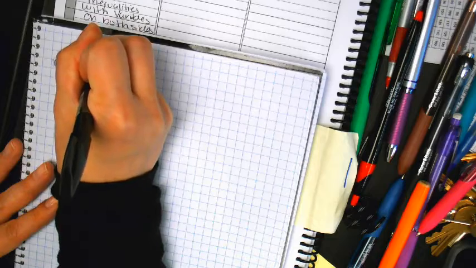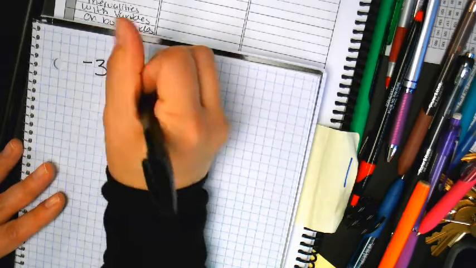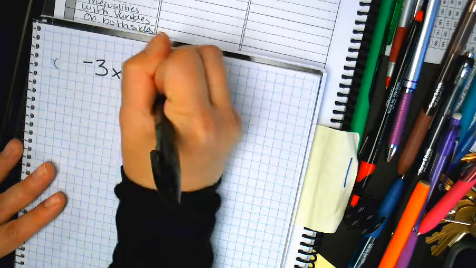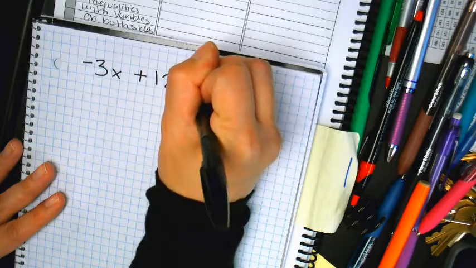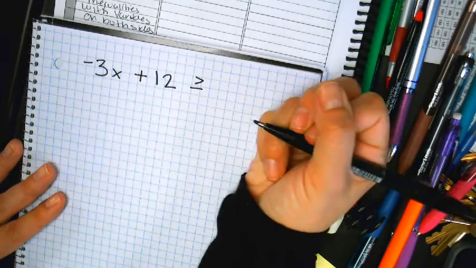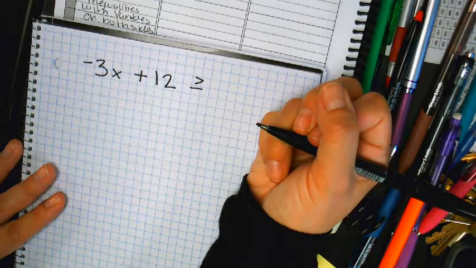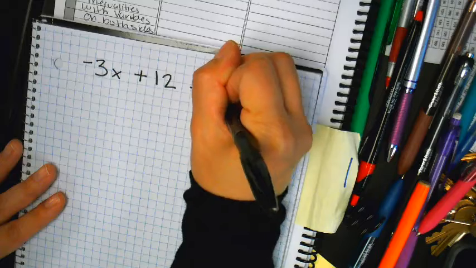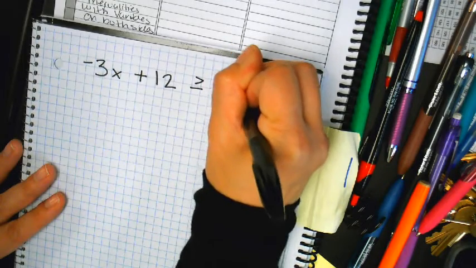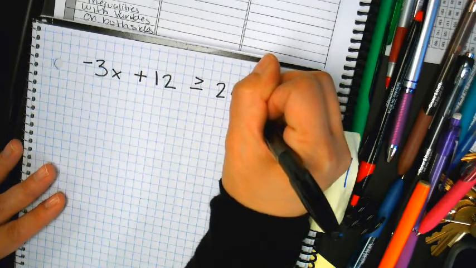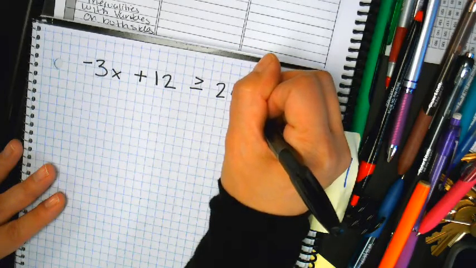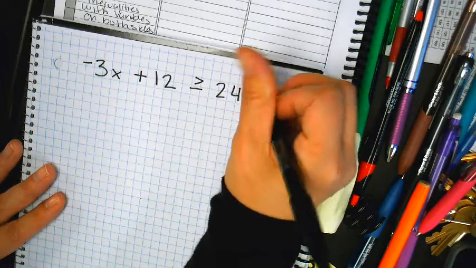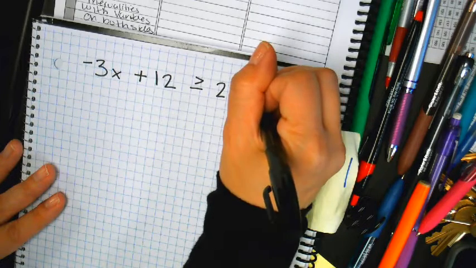Negative 3x plus 12 is greater than or equal to 24 plus 7x. I'm not even thinking about this, so who knows what this is going to give us?